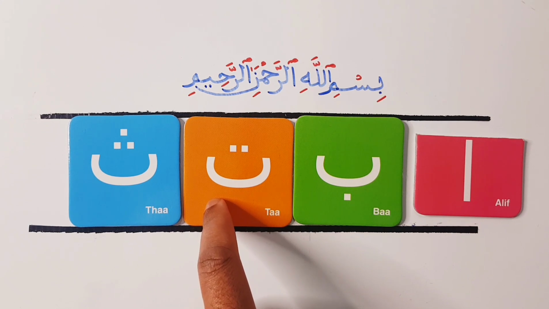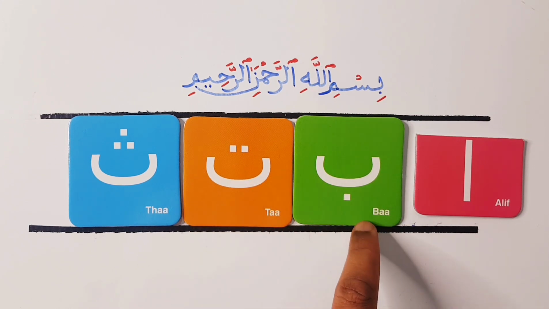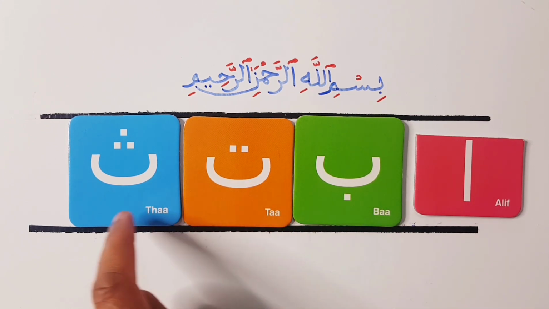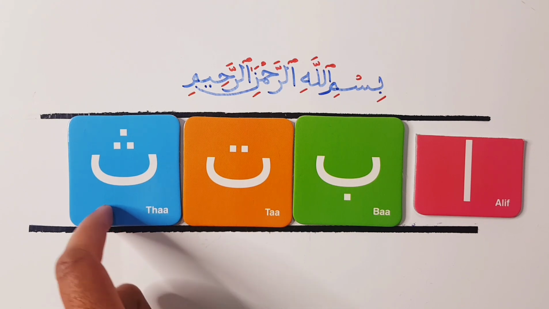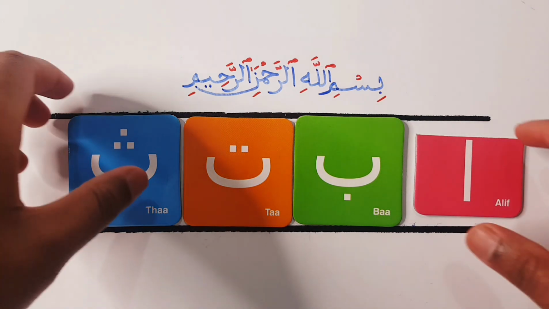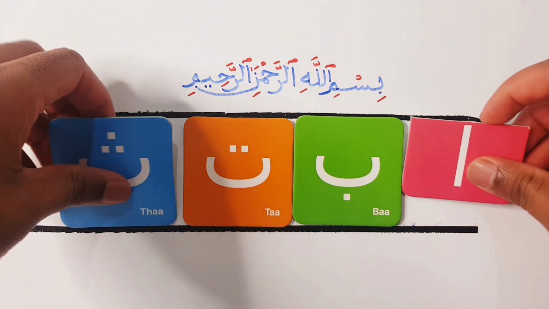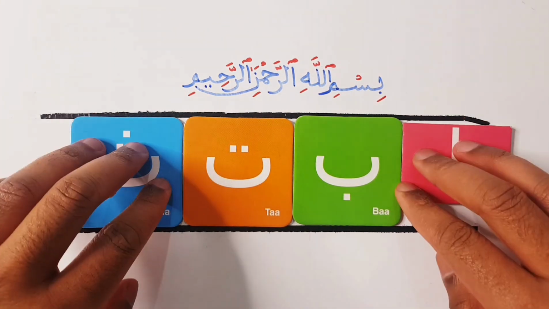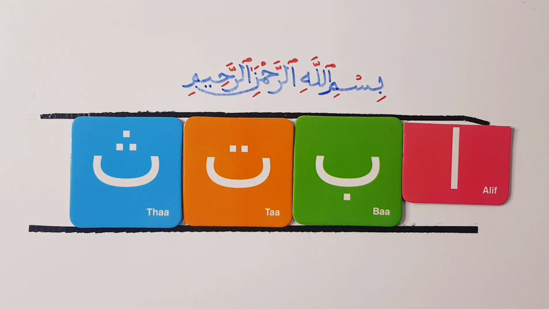What's this? Ta. What's this? Ba. What's this? Tha. What's this? Alif. And so on. Okay. So this is in terms of pronouncing the letters and writing the letters.